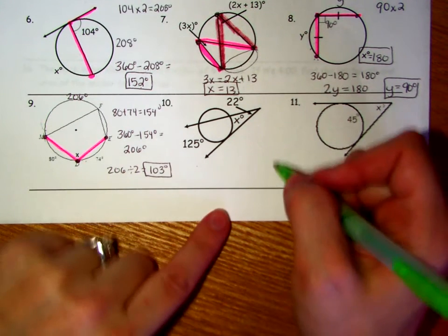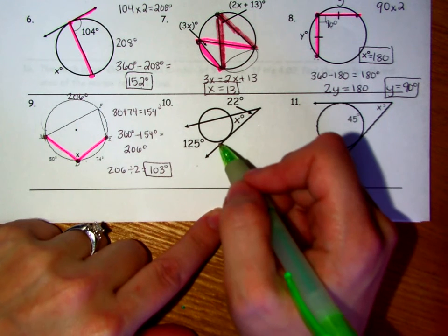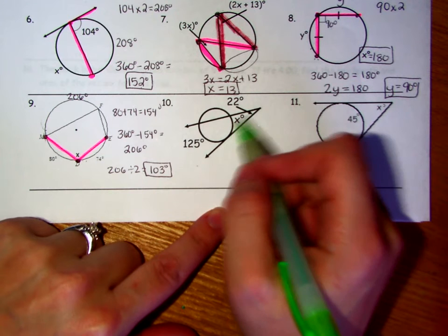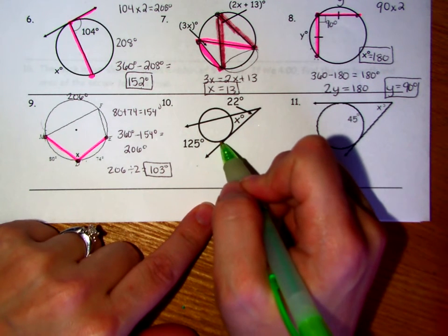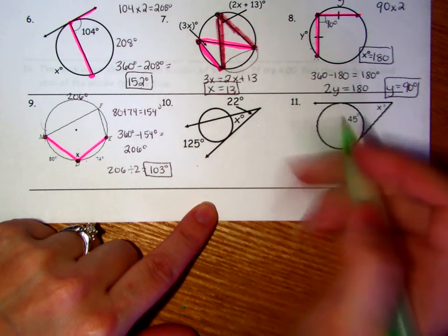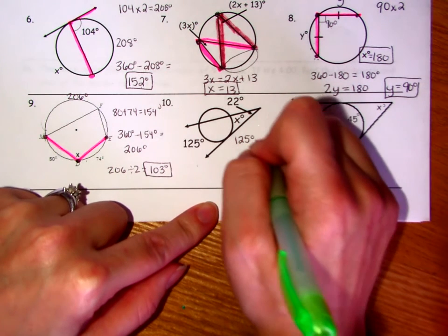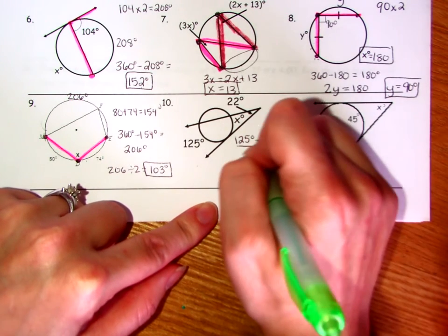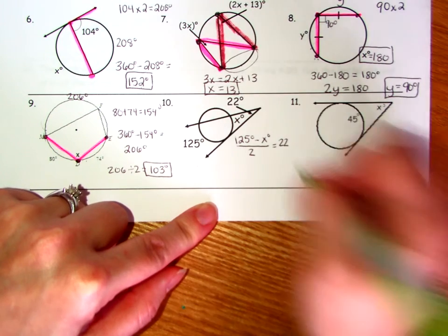Alright, here we go. Another angle. This one, if you'll notice, we've got a secant and a tangent. So if you will remember, in order to find the angle here, we would take the bigger arc minus the smaller arc and divide it by 2, and that would equal the angle. So my big arc is 125 degrees, minus my small arc, which I don't know, is x degrees, divided by 2 should equal the angle, 22 degrees.